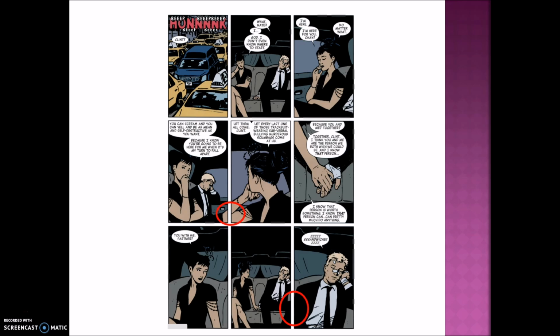While Clint takes a ride to a funeral, the static nature of the panels reflects the slowness of the traffic the characters are in, as well as the grave tone. The connections that are circled not only make a smooth transition from one panel to the next, but also establish a sense of the reassurance that Kate tries to give Clint.